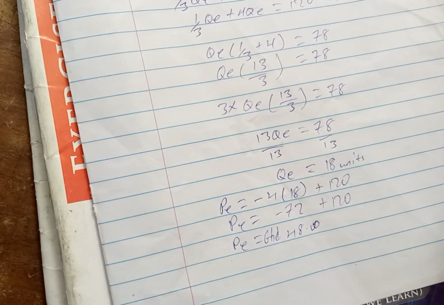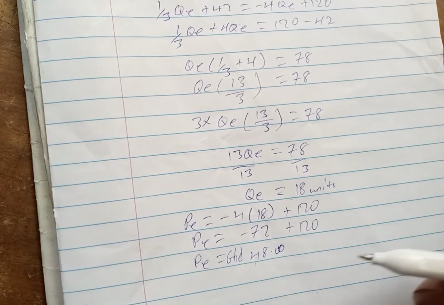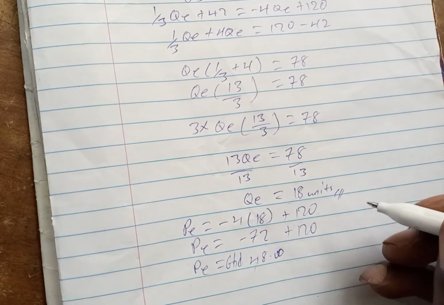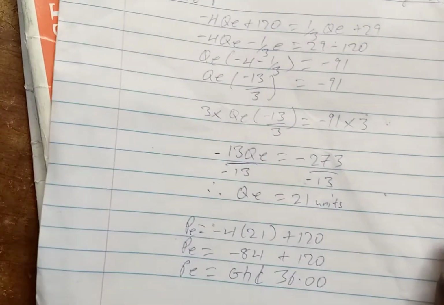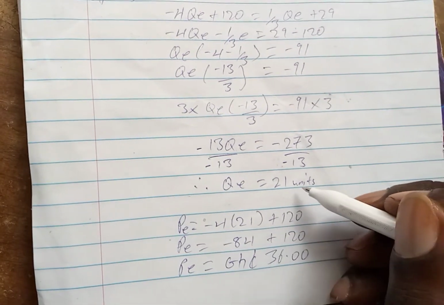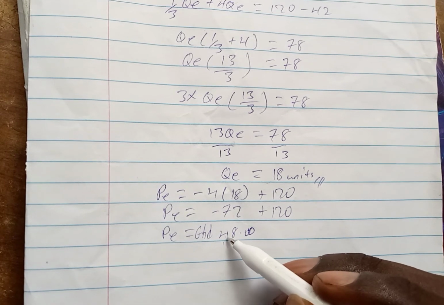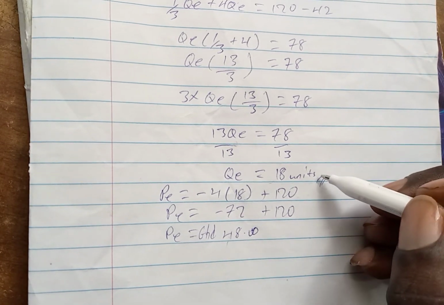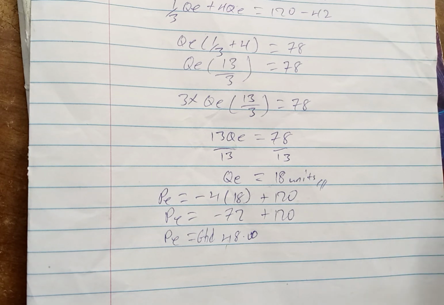As you already know, all other things being equal, the higher the price, the lower the quantity demanded. You have realized this here, because at first when the equilibrium price was 36, they were demanding more, that's 21, and now the equilibrium price has increased to 48 and they are demanding less, that is 18. So this surely ends the class.